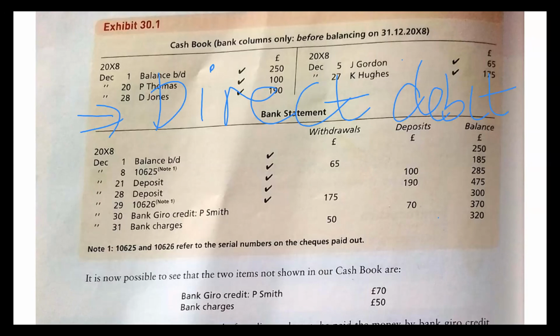Anyone can explain what direct debit is? Hello? Yes, sir.